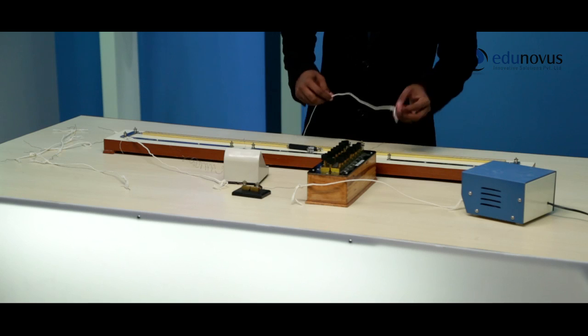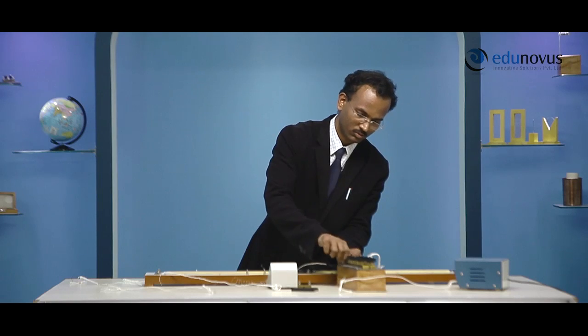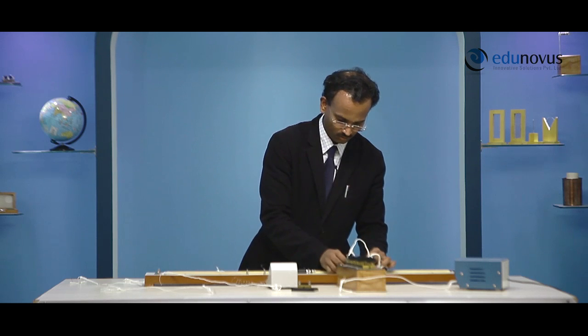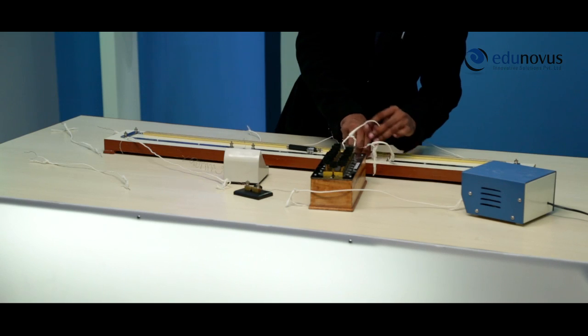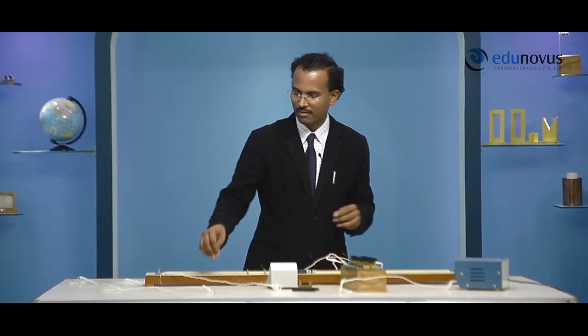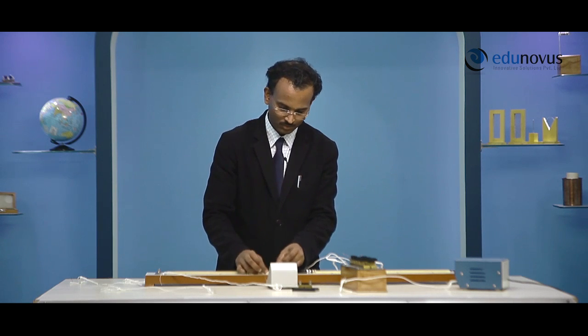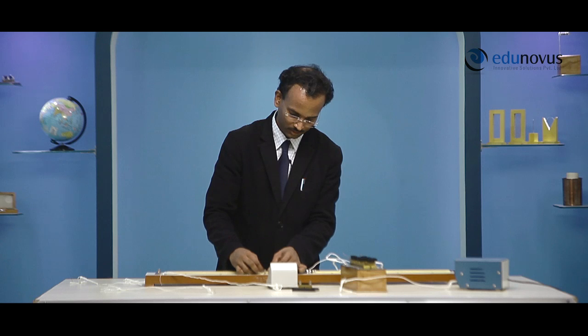Now, I will connect the resistance box to the left gap in the meter bridge. Now, I will connect the unknown resistance to the other gap. So, this would form the X.